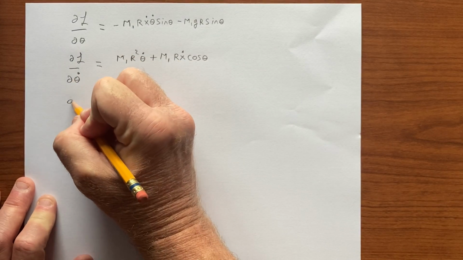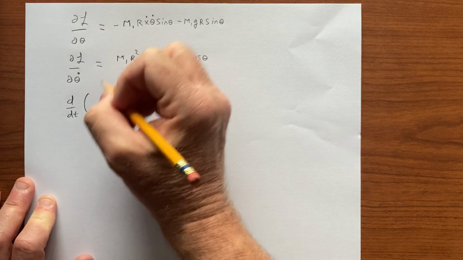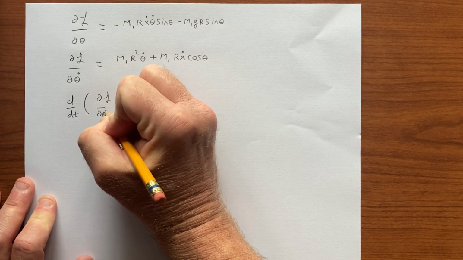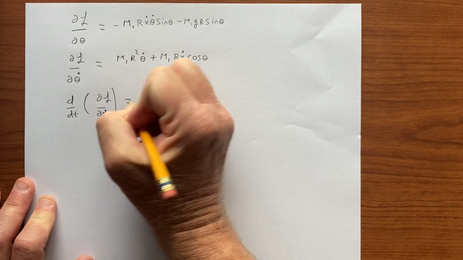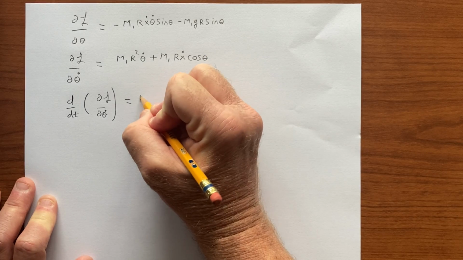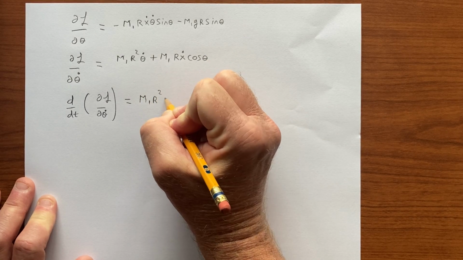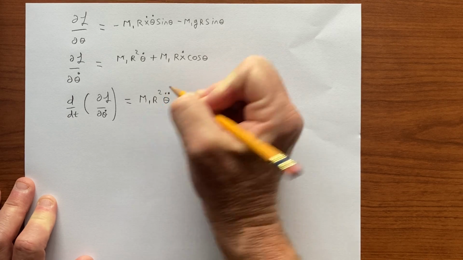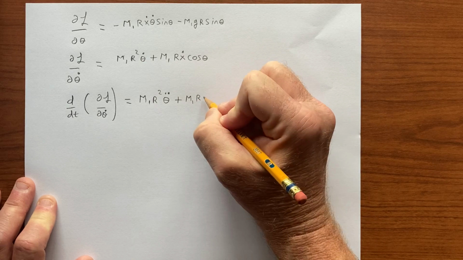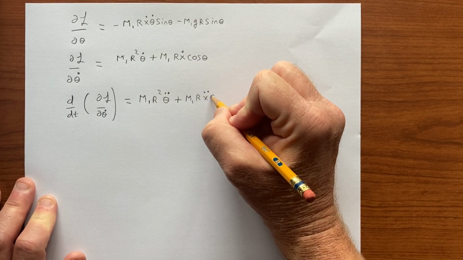Of course, we now have to take the time derivative of this term and set it equal to that. This is dL by d theta dot, and that is m1 r squared theta double dot plus m1 r x double dot cosine of theta.